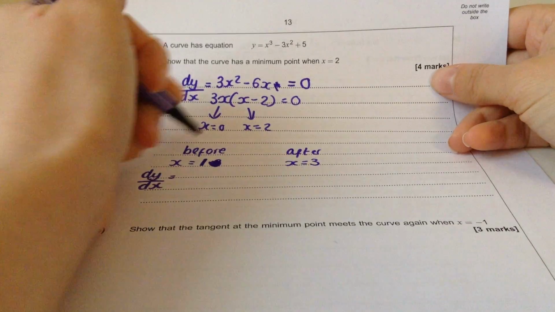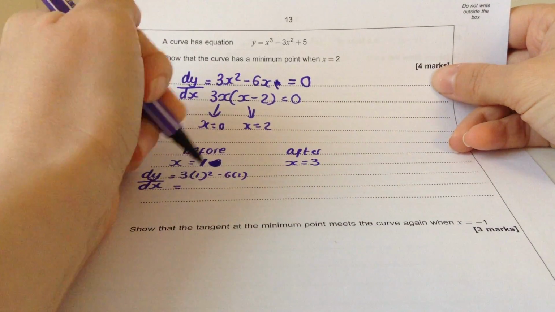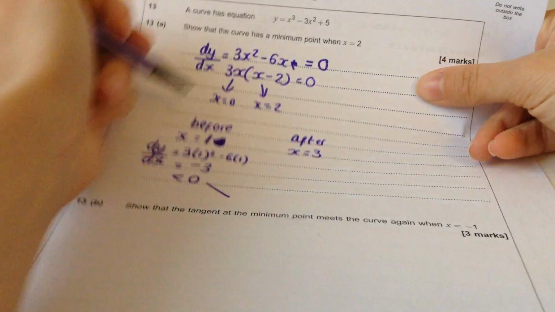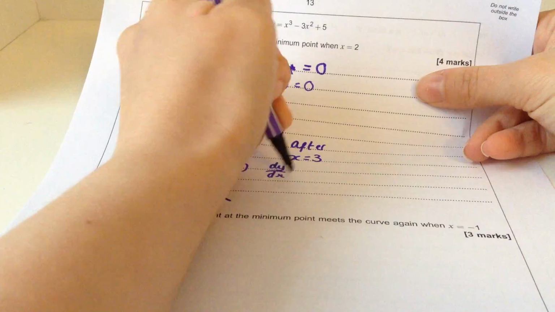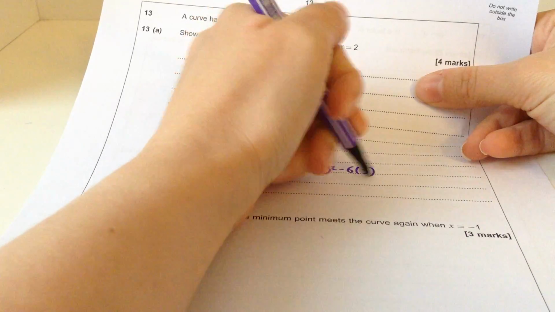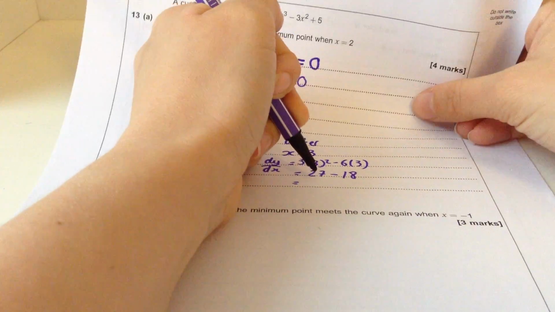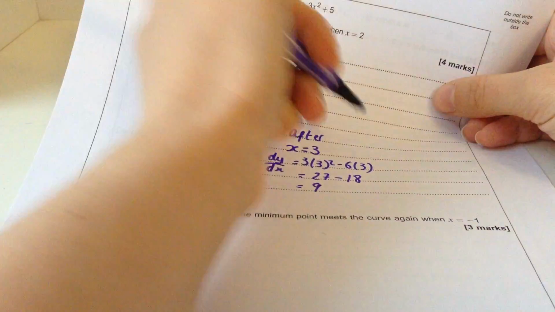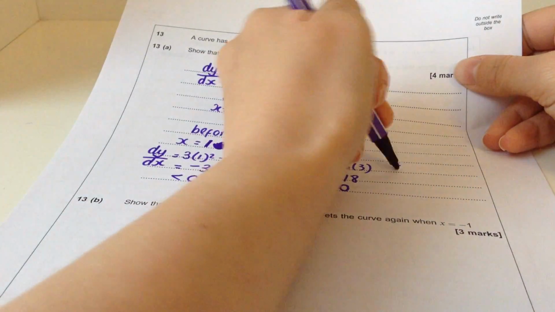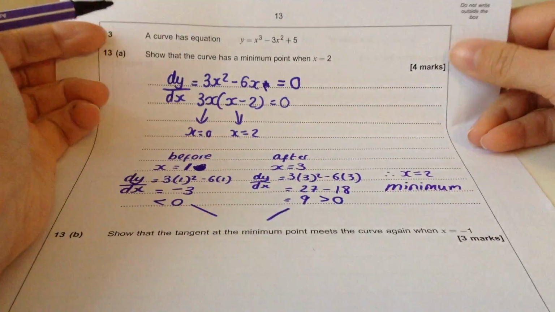So when x is 1, the gradient will be 3 times 1 squared, take away 6 times 1, which is 3 take away 6, minus 3, which is negative. So it's going down. And after it, we've got 3 times 3 squared minus 6 times 3, which is 27 take away 18, which is 9, which is positive, and that proves that it is a minimum. Cool.